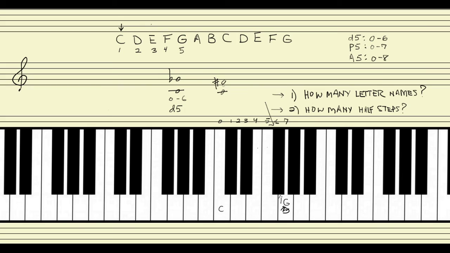Let's go back to our 2 questions. How many letter names have we traveled if we're going from C to F sharp? Well, C1, and remember, when we're counting letter names, we don't care whether it's an F sharp, an F natural, or an F flat. So C1, D2, E3, F4. C to F sharp is some kind of a fourth. It does have 6 half steps, that is absolutely correct. But we want the version of 6 half steps that is written as a fifth.